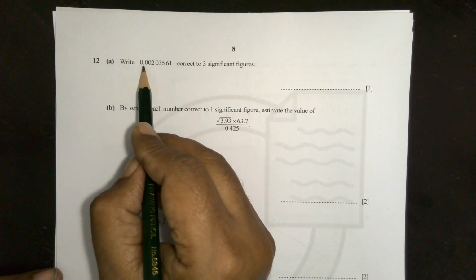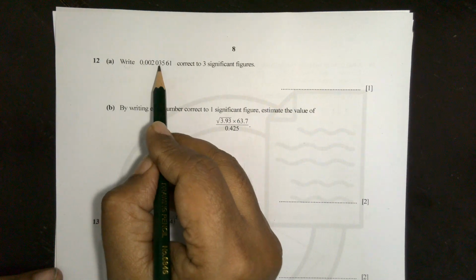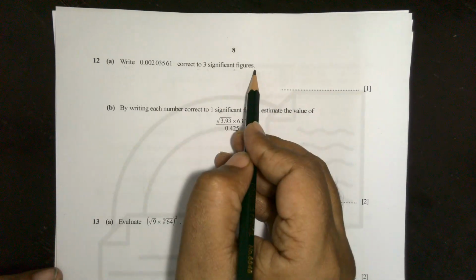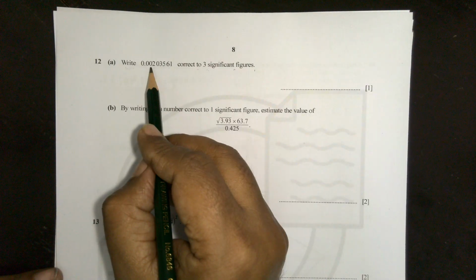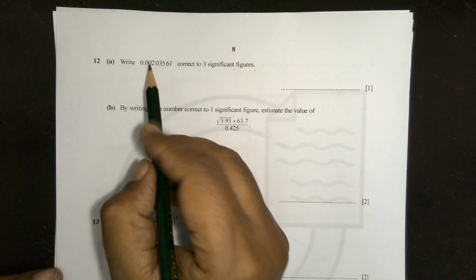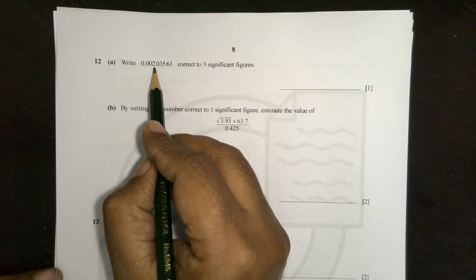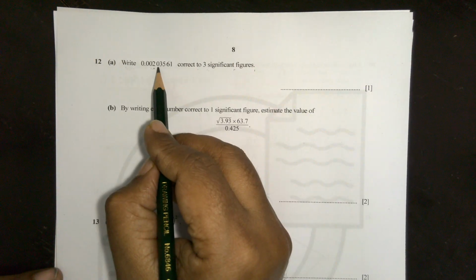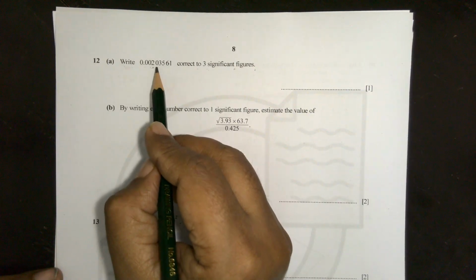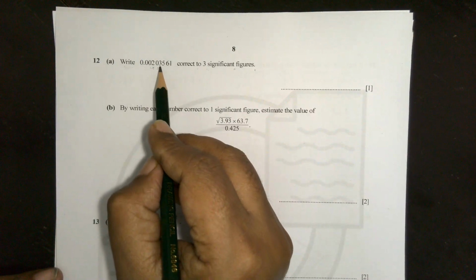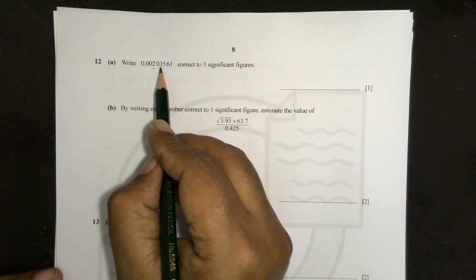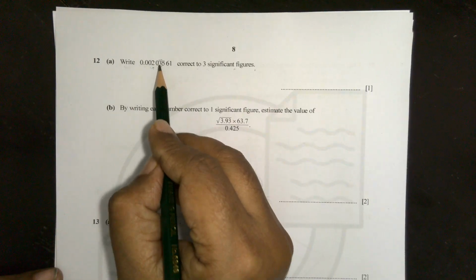Write 0.0020356 correct to 3 significant figures. After the decimal, the leading 0 doesn't count as significant figures. The first significant figure is 2. Then the second, this 0 will be counted because it has another digit which is not 0 in front of it. The third significant digit is 3, right?